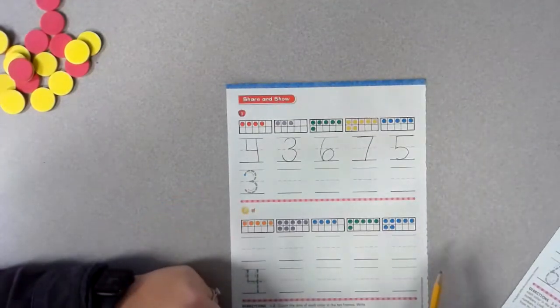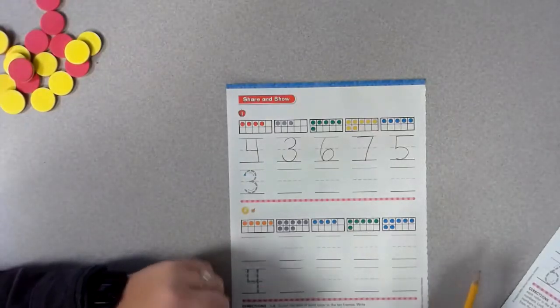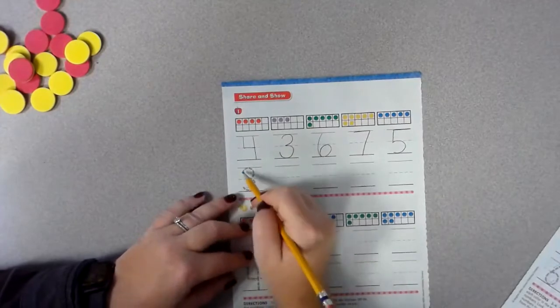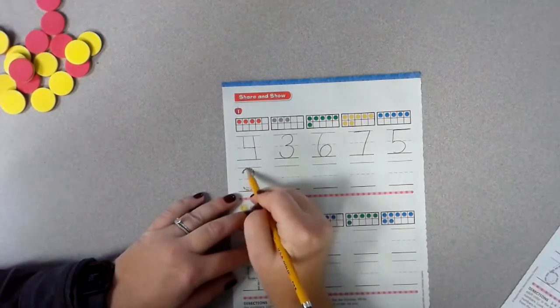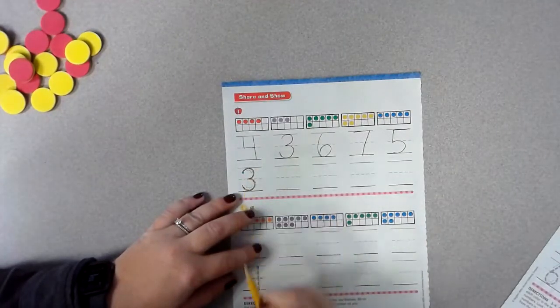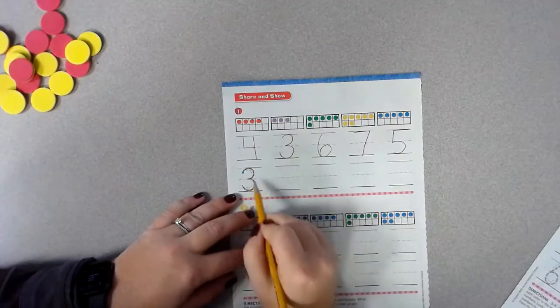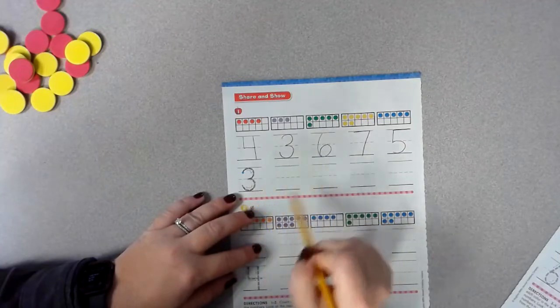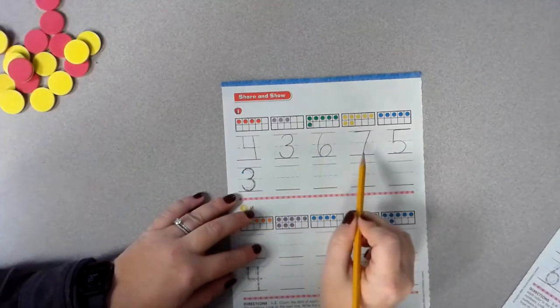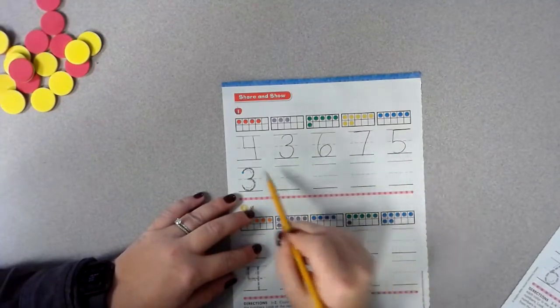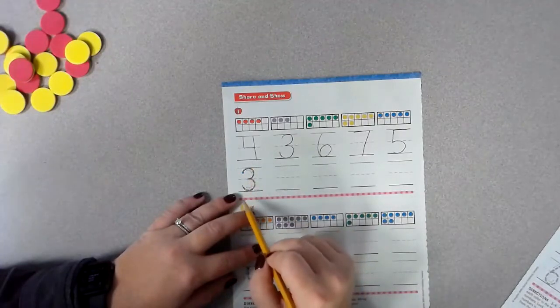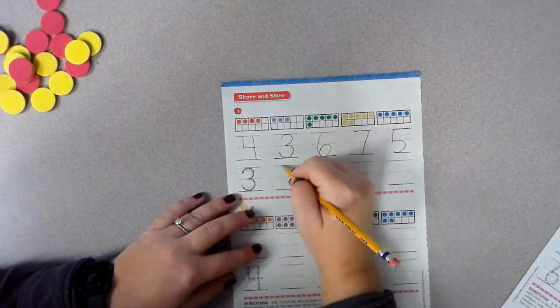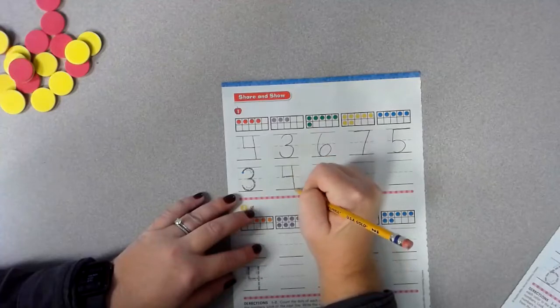Now we have to put these in counting number order. They showed us where we're going to be starting. So we're going to trace the 3. What comes after 3? Do we count 3, 6? 3, 7? 3, 5? 3, 4? Like 1, 2, 3, 4. So 4 comes next.